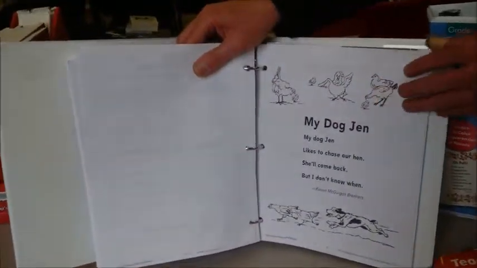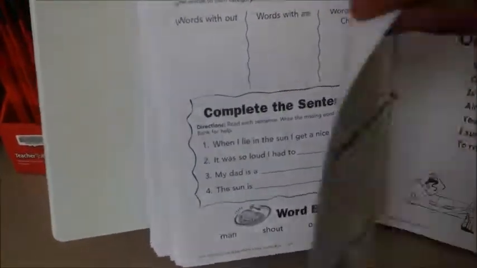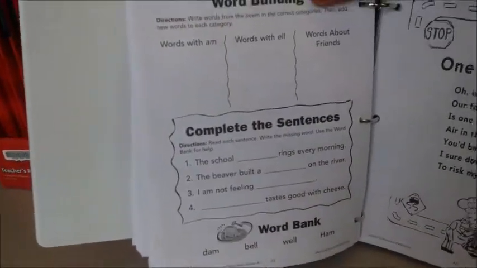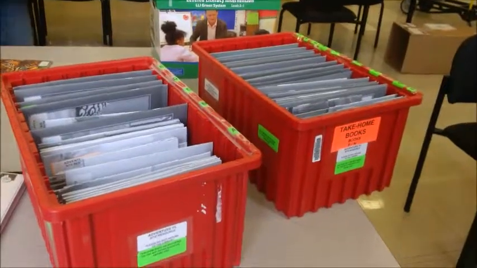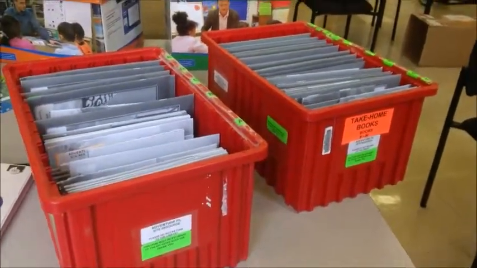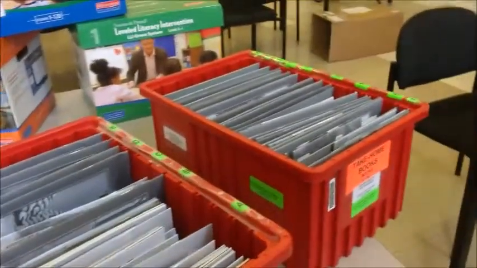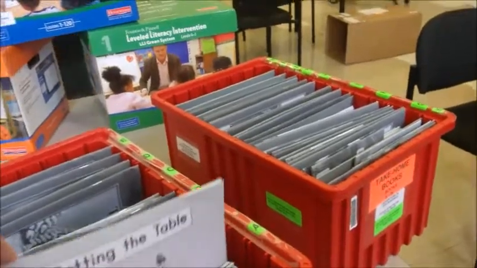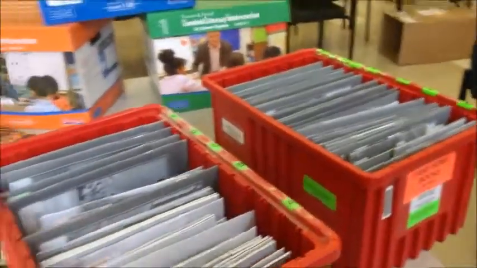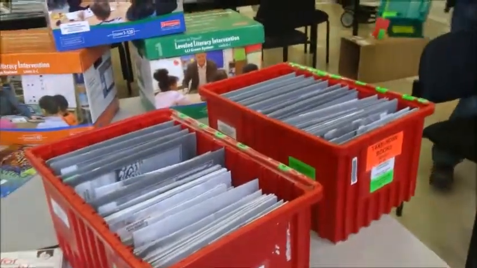As you can see, there are sets of poems, and they come with little activities to help students build their language skills. All of our classrooms should also have a set of Fountas and Pinnell take-home books. These are the little black and white books that correspond to the DRA levels, and students can take these home and their families can help them with their reading at home.